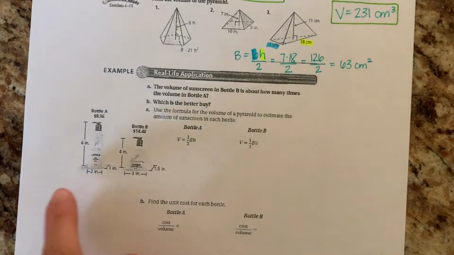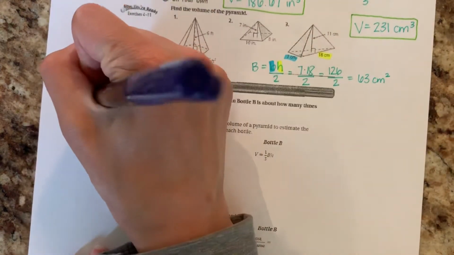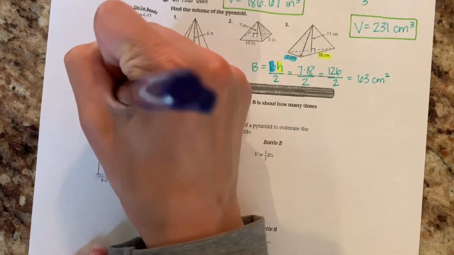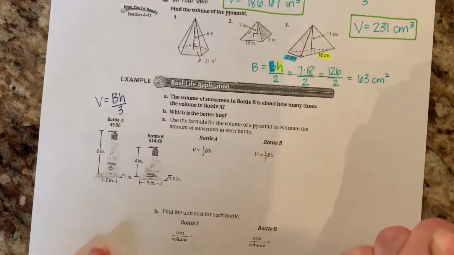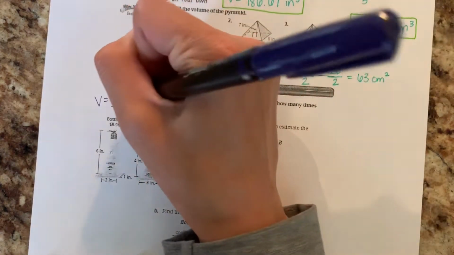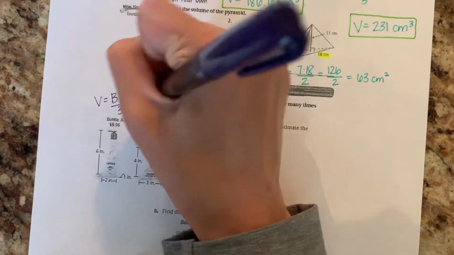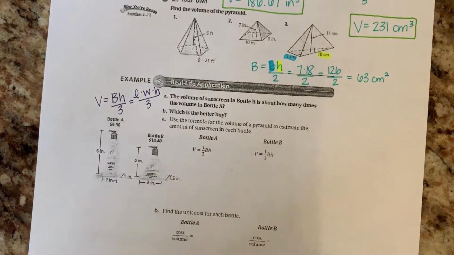So we notice that these bottles have rectangular bases. So remember that volume is area of the base times height divided by 3. But since we're talking about rectangular bases, the area of a rectangle would be length times width times height, and then divide by 3. So we are going to fill that in for bottle A first.